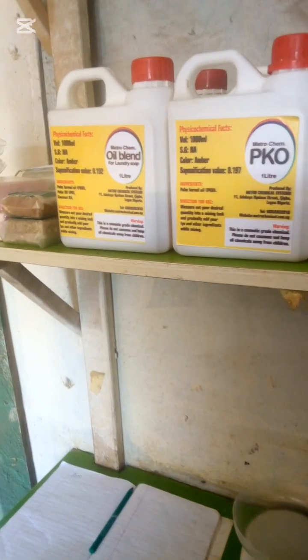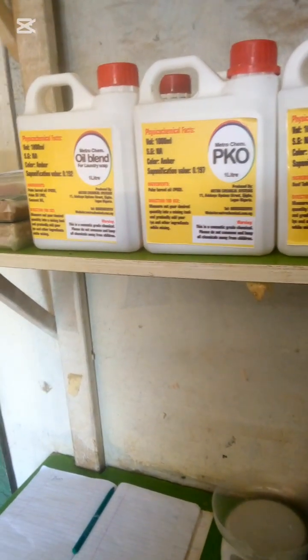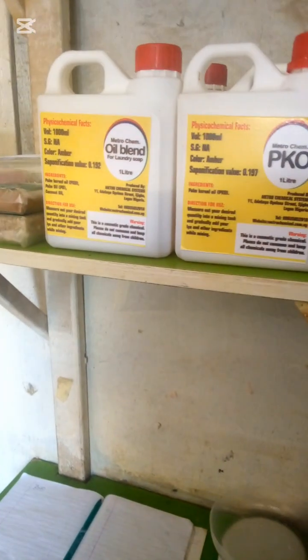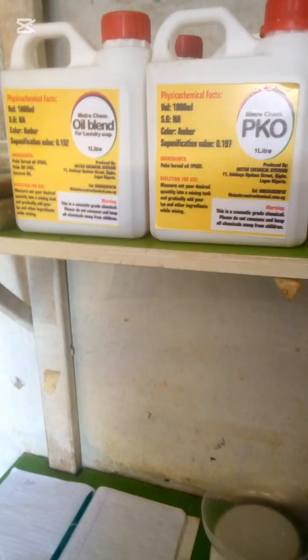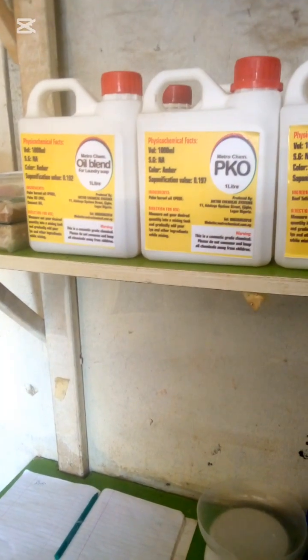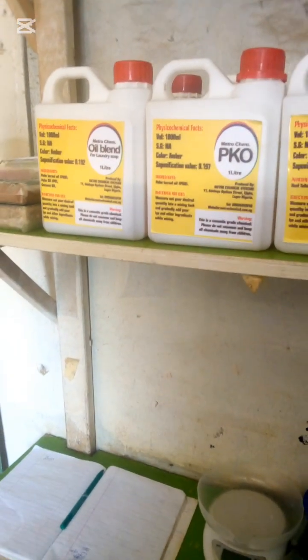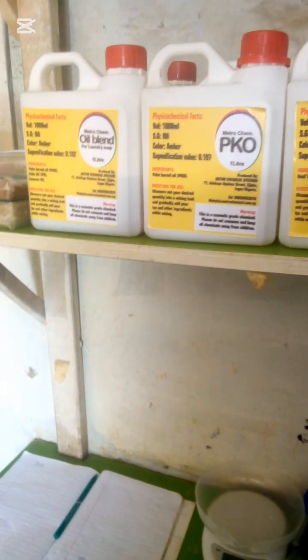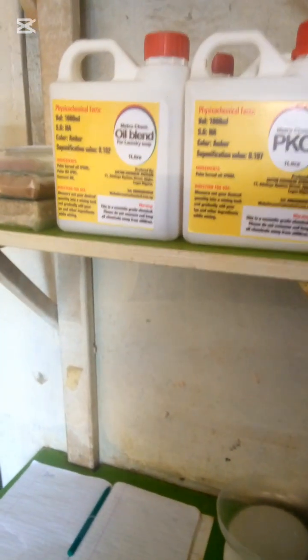Remember, in bar soap production, if you make a mistake in the amount of one single raw material, that soap is not going to be okay. If your oil is too much or too small, the soap will not be okay. If your caustic soda is too much or too small, the soap will not be okay. If the water is too much or too small, the soap will not be okay. So you must get the exact amount of all the raw materials. And what helps you to get the amount of caustic soda is what we call the saponification value of the oil.